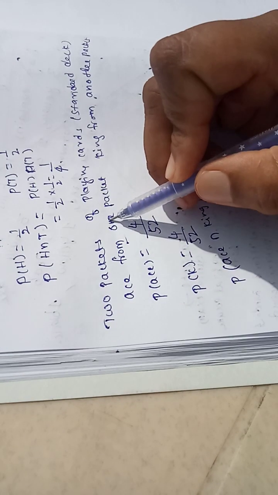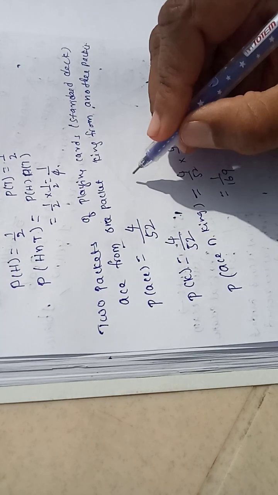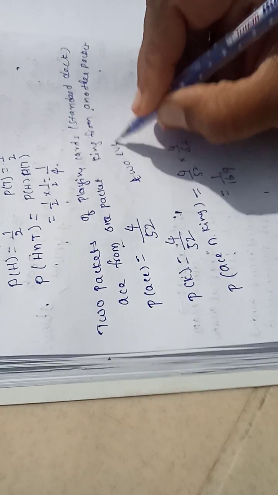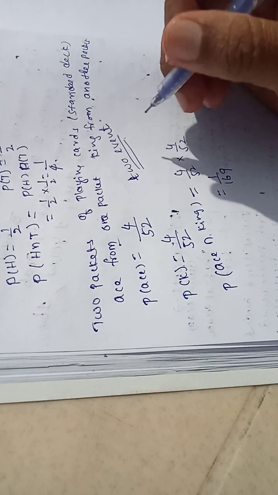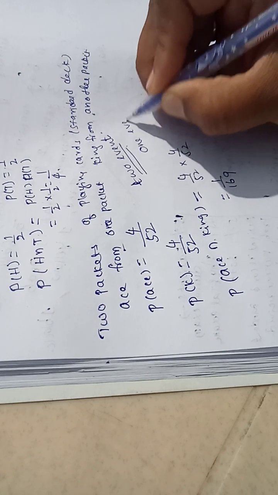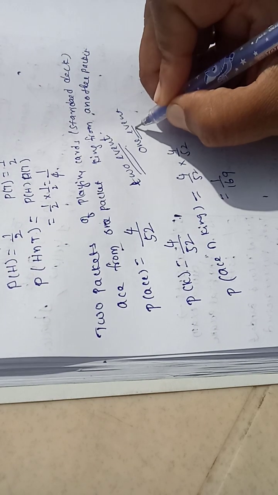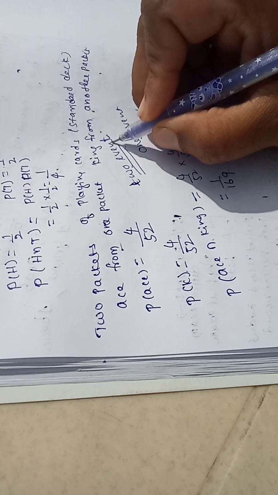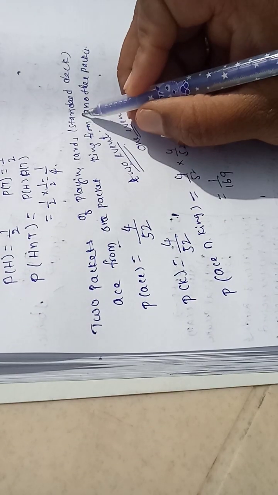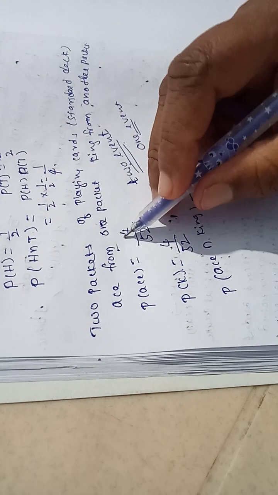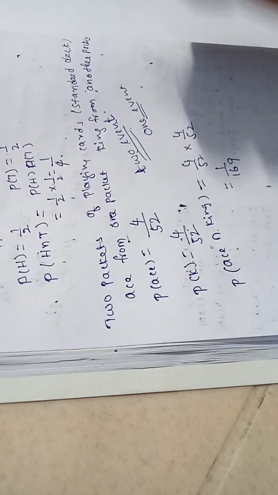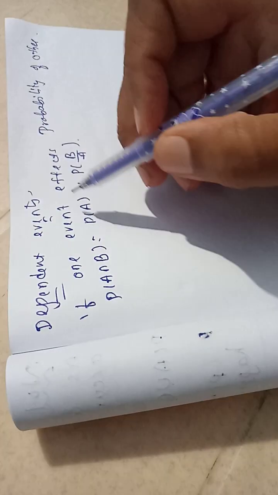From this, remember that for multiplication we require 2 events. For addition, we require only 1 event, only 1 event occurs. But here we require 2 events: from here 1 you are getting, from here 1 you are getting. So the formula comes out to be this into this. Now next, let us go for dependent events. Dependent events means one event affects the probability of the other.